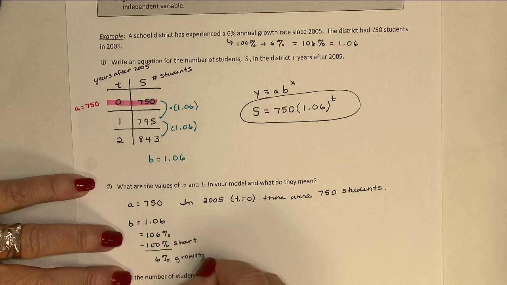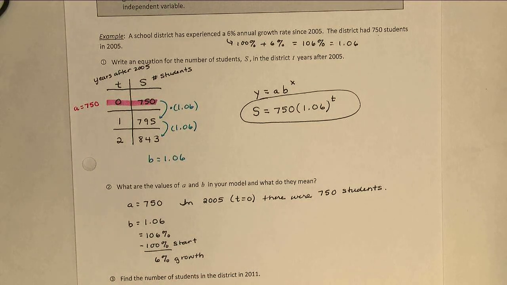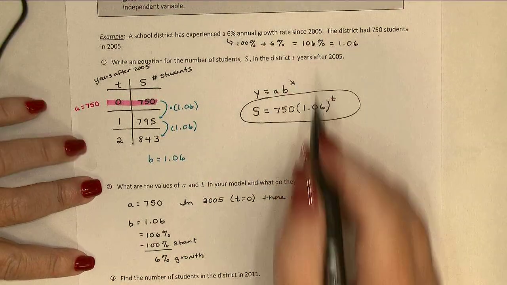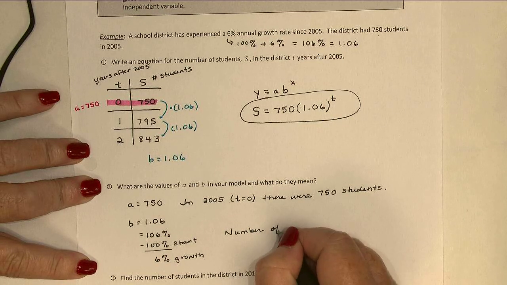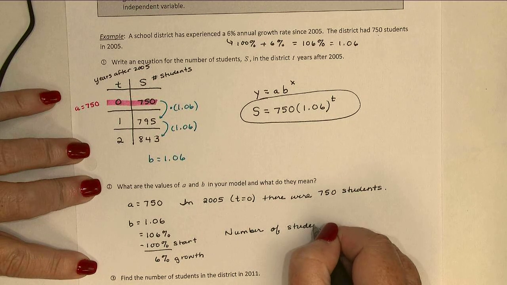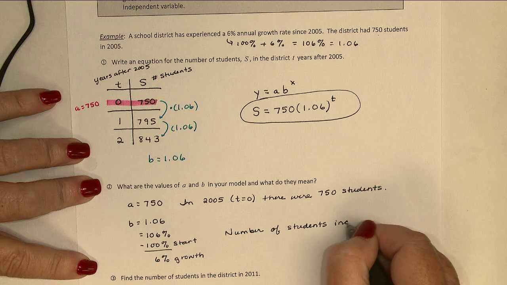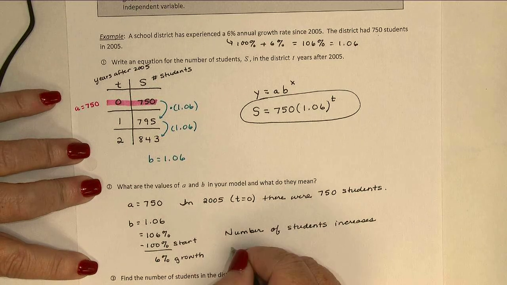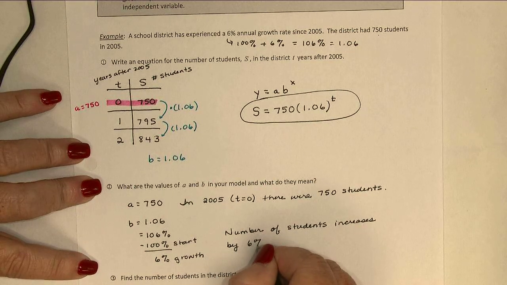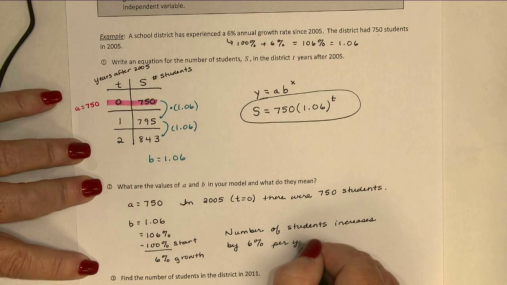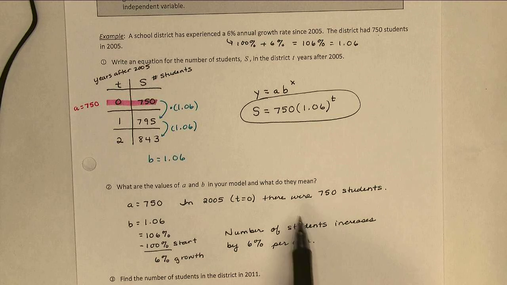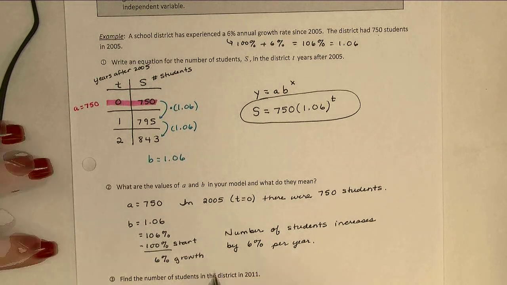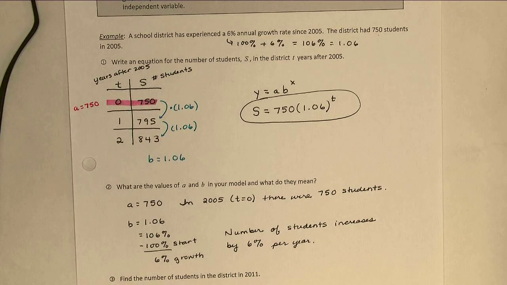So as far as interpreting the B, I would want to write essentially what they said here, which is the number of students increases by 6% per year, or annually is fine. Okay. And I know that information was basically given in the problem this time, but I wanted you to see how that relates back to what we were told. We won't always get told that much, so sometimes we'll have to come up with this a lot more on our own.